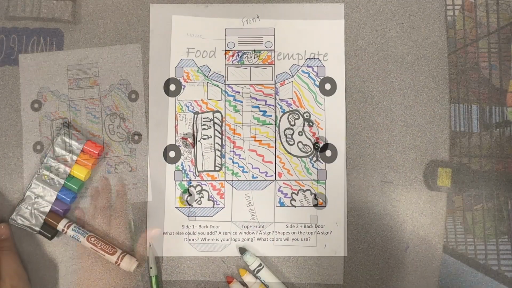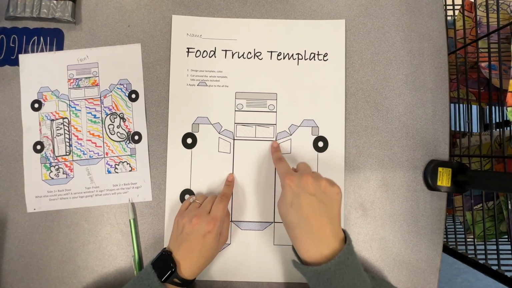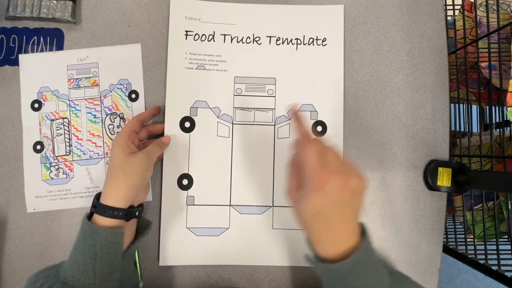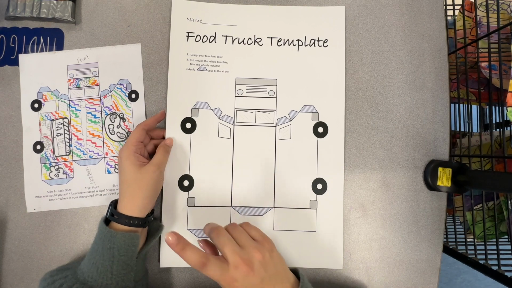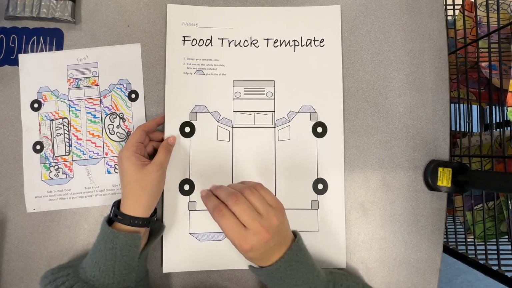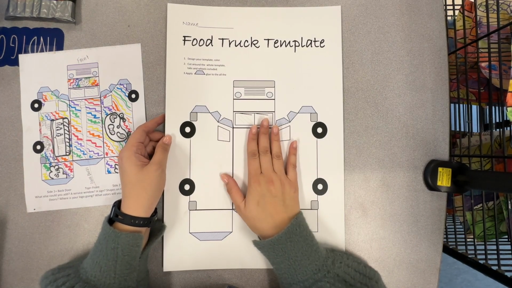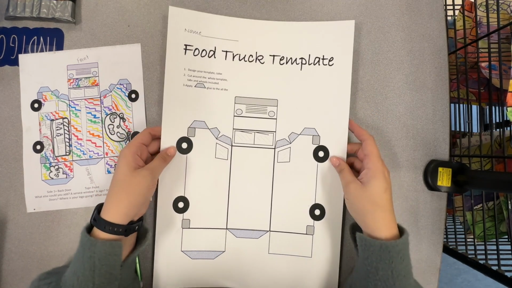Okay, next for our final, everybody is getting one of these food truck templates that is huge, okay? This is your final. I only have enough of these printed for everybody to have one. So if you make mistakes, make sure you're working lightly and can erase it. I do not have enough to give everybody a second one. You'll notice it's big. You'll notice it's on a thicker piece of paper.